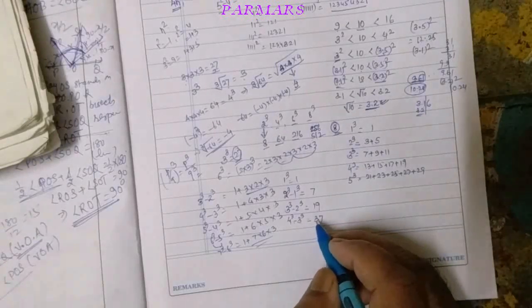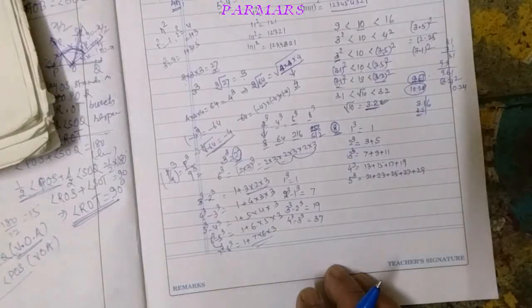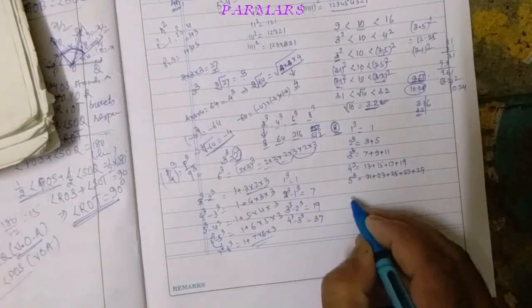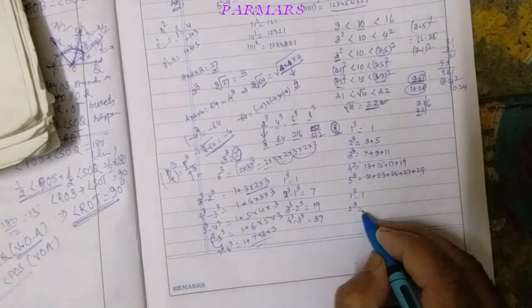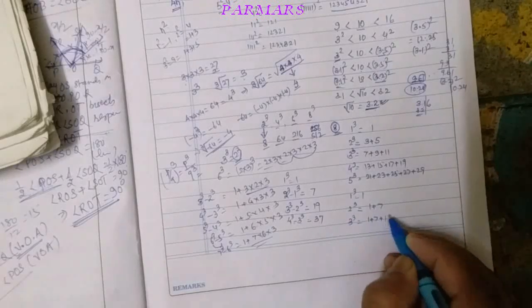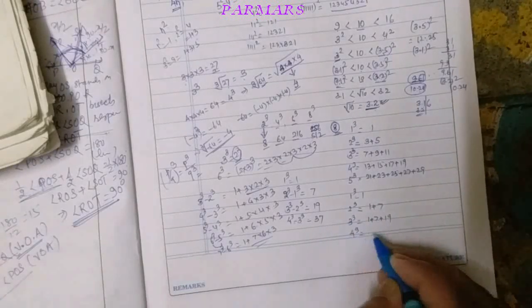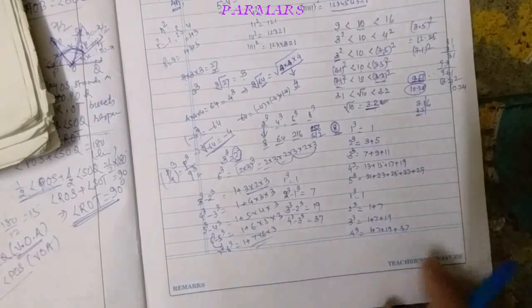So 1 cube again we can write this way. 1 cube is 1, 2 cube is 1 plus 7, 3 cube is 1 plus 7 plus 19, 4 cube is 1 plus 7 plus 19 plus 37 and so on.